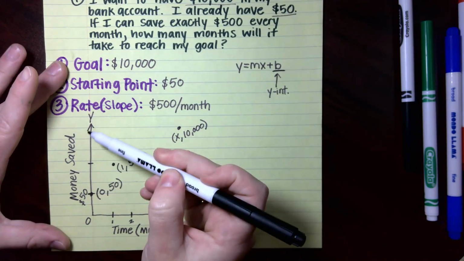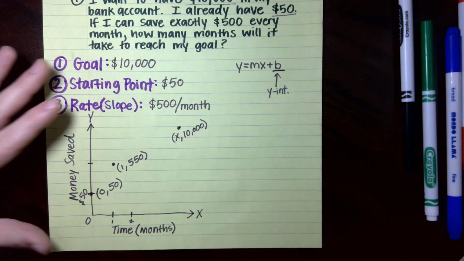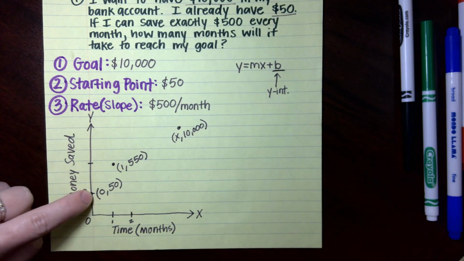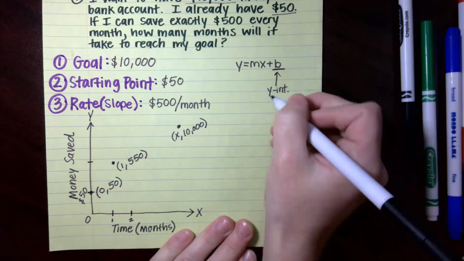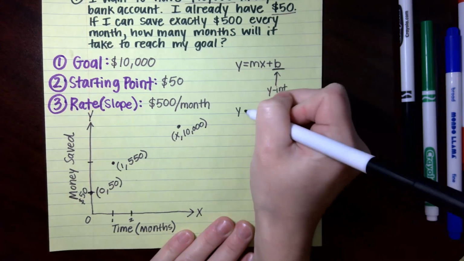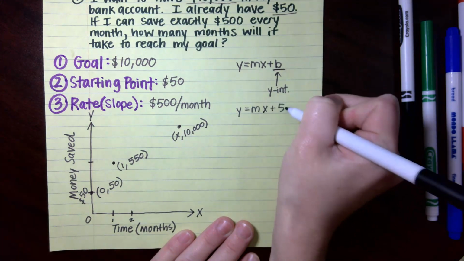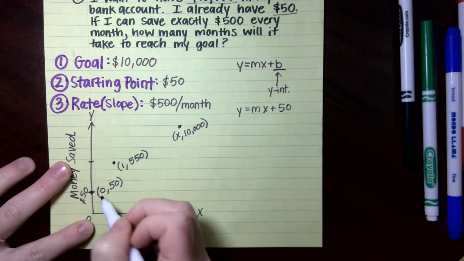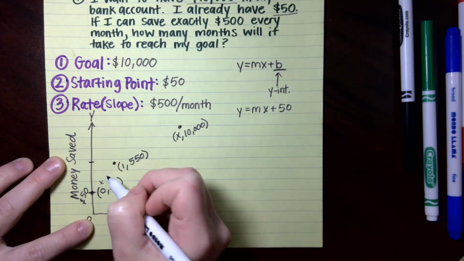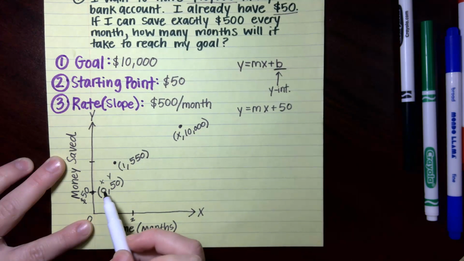So it's wherever our line touches the y-axis. And whenever we're touching the y-axis, we have $50. So that means our value for b is going to be 50. So I'm going to write y equals mx plus 50. That's my b, that's my y-intercept. And remember, we can also know that the y-intercept is whatever y is when x is 0. So here we already have that point, (0, 50).